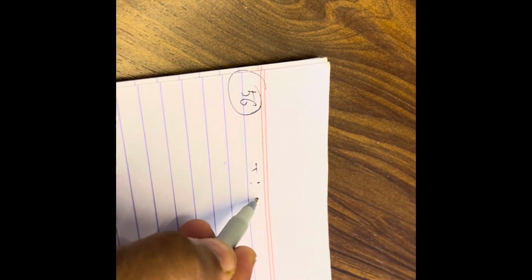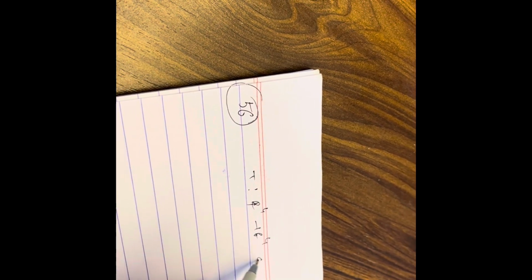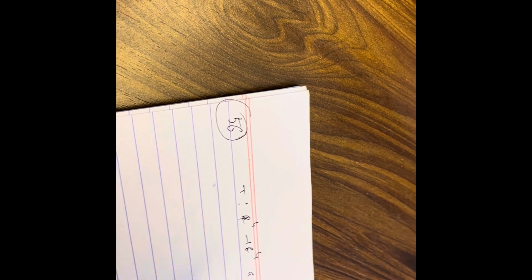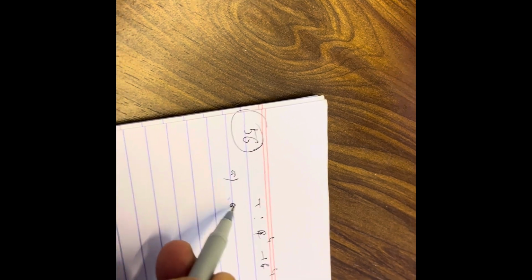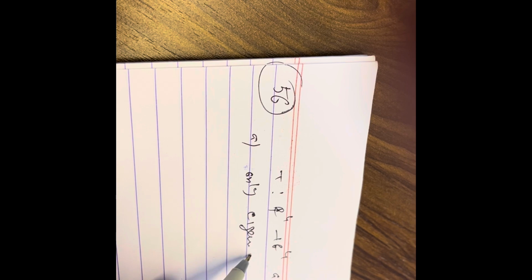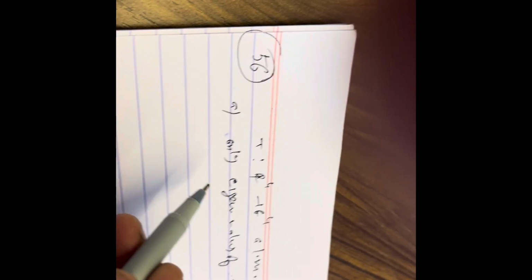Yeah, this is question number 56. This says T from R4 to R4 is a linear map such that, first, the only eigenvalues of T are 1 and 2.